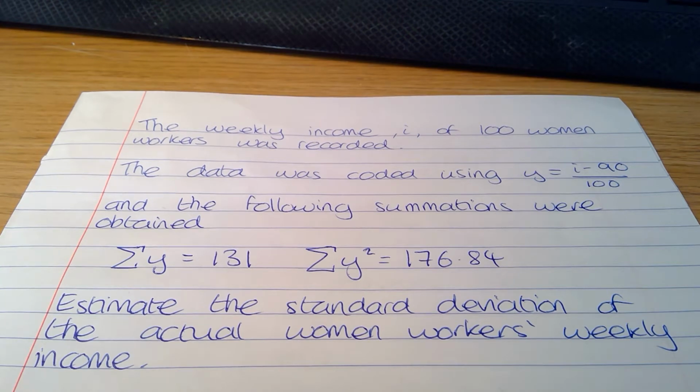Okay, so this example is to do with using coded data to find a standard deviation. The example is as follows. We've got the weekly income I of 100 women workers recorded. The data is coded using y equals (I subtract 90) over 100, and the following summations were obtained. The sum of y is 131, and the sum of y squared is 176.84. We were asked to estimate the standard deviation of the actual women workers' weekly income.